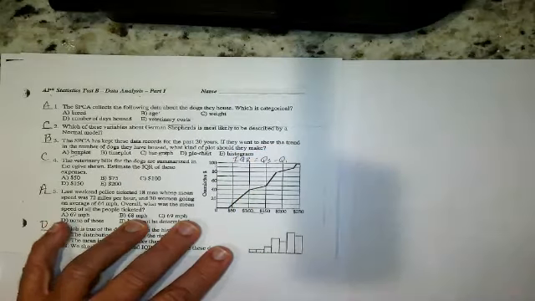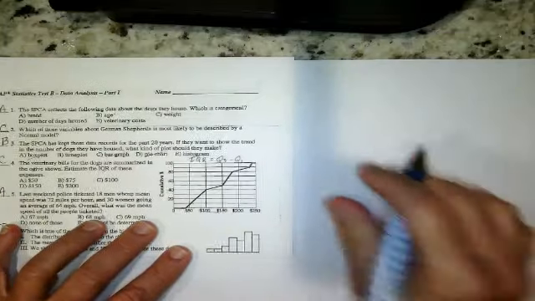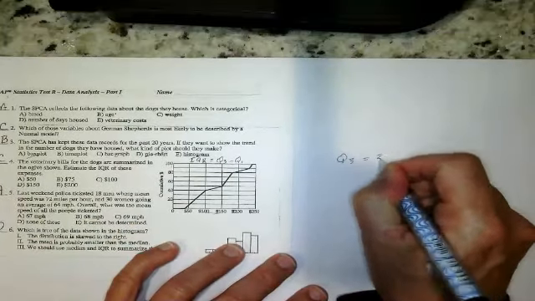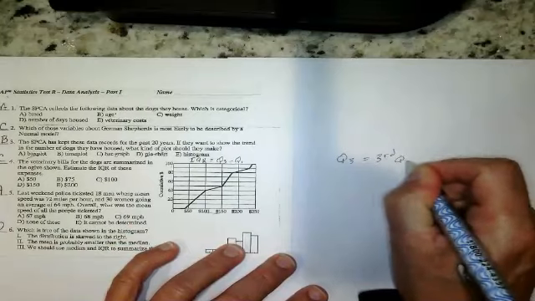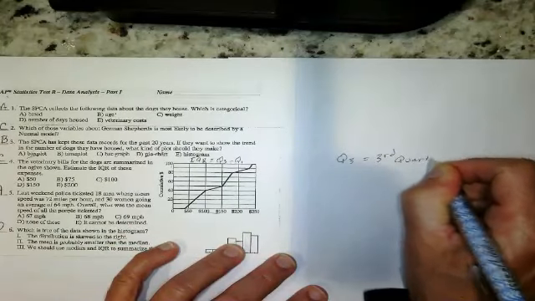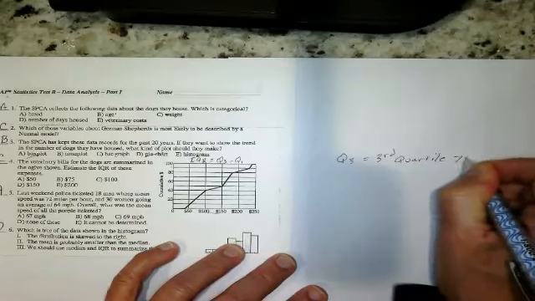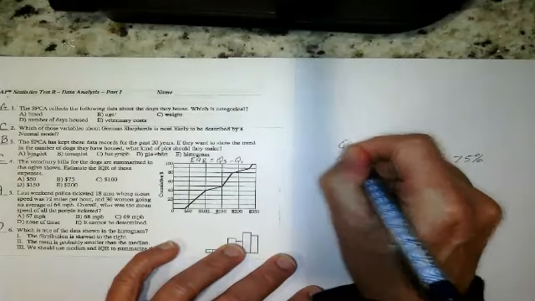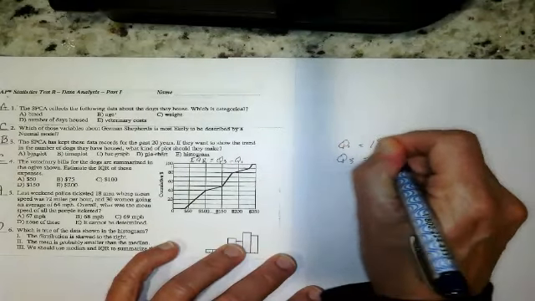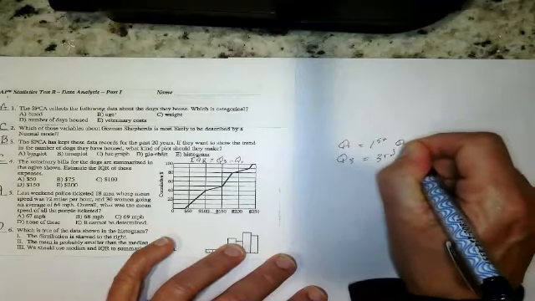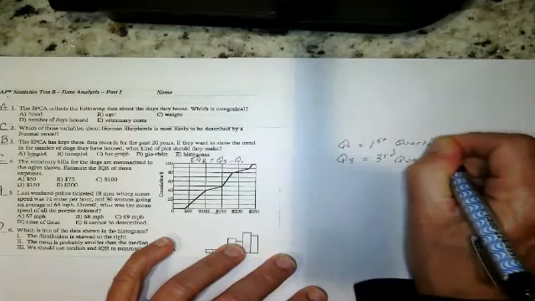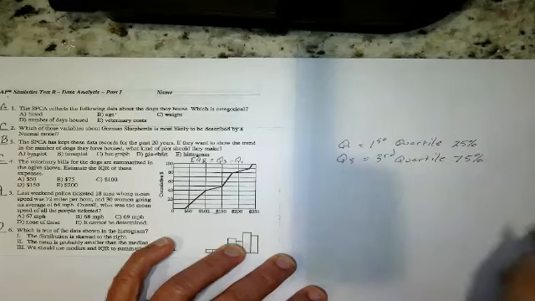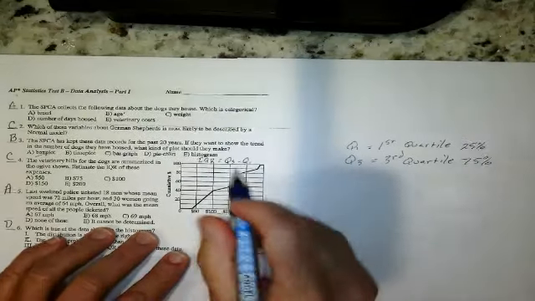Well, Q3 is the third quartile, and it's 75% of our data. The first quartile, Q1, is the first quarter or the first 25%. So Q1 quartile 25%.